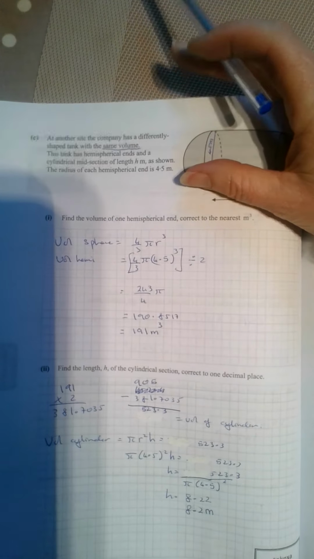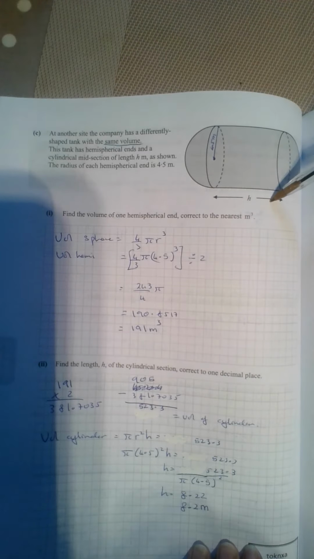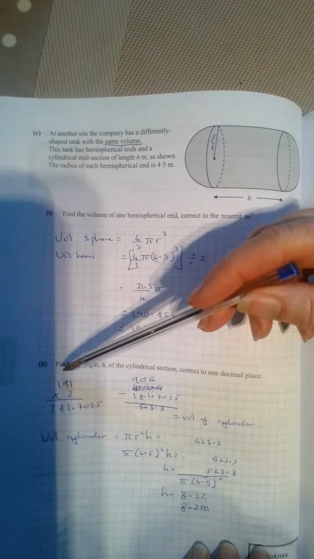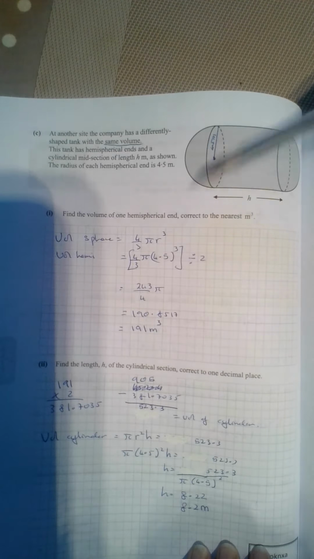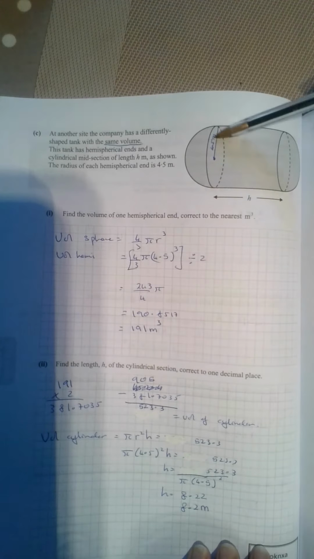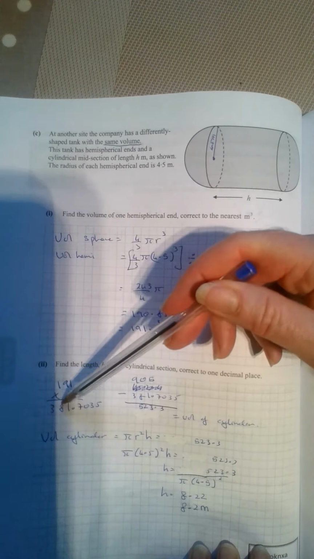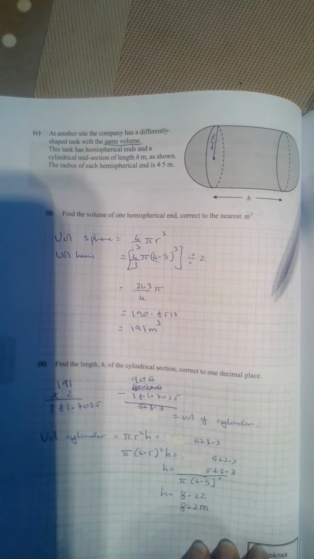Last bit then says, find the length h of the cylindrical section. And this one's kind of tricky. Okay, so we know that one hemisphere volume is 191 meters cubed. So put the two of them together and we get 381.7035 meters cubed.